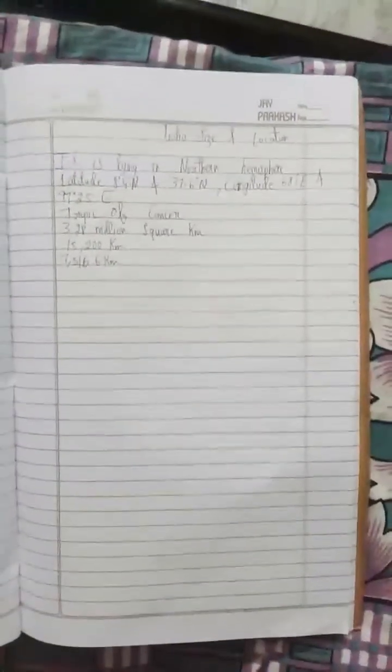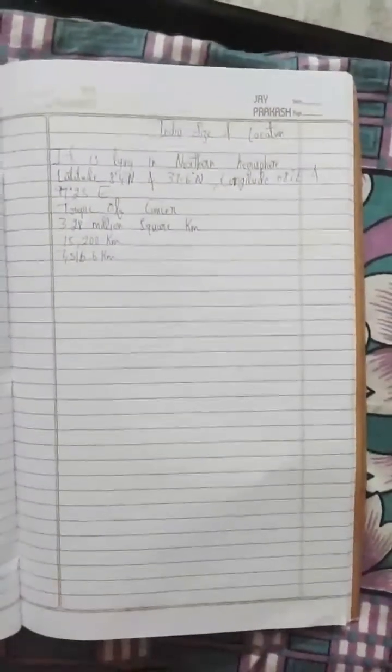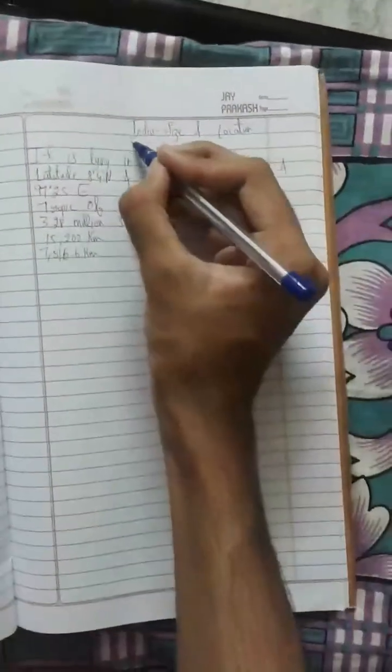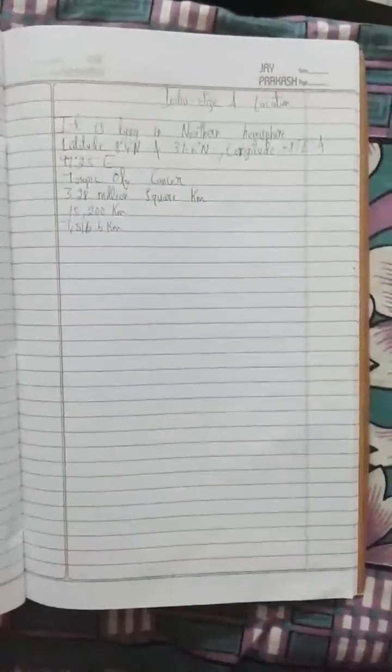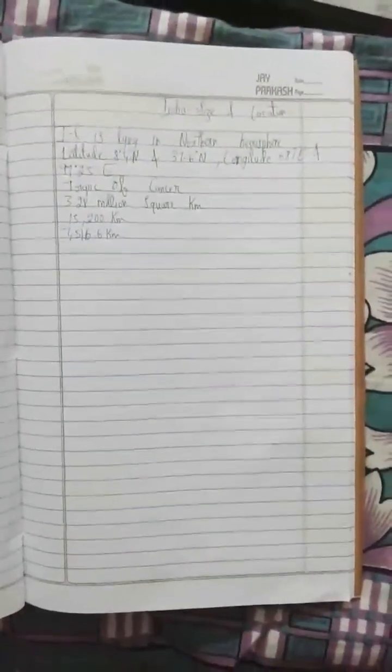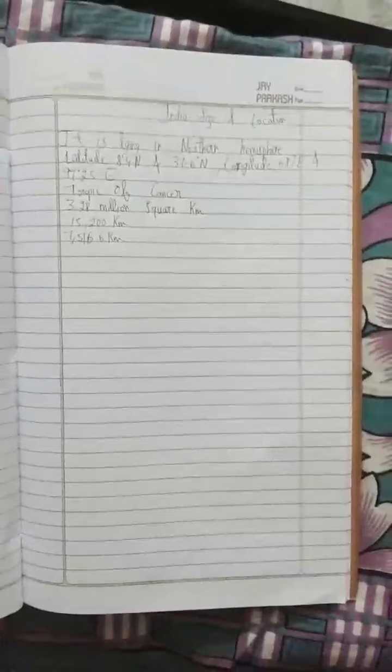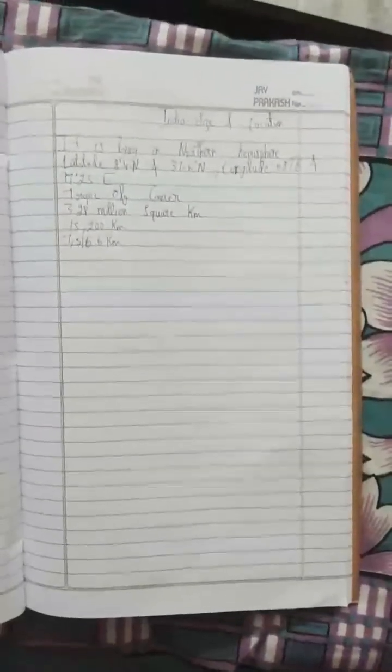Today I'm going to explain the 9th standard Geography, first chapter, India: Size and Location. In the last video, I explained some other chapter. Now, in this video, India: Size and Location.